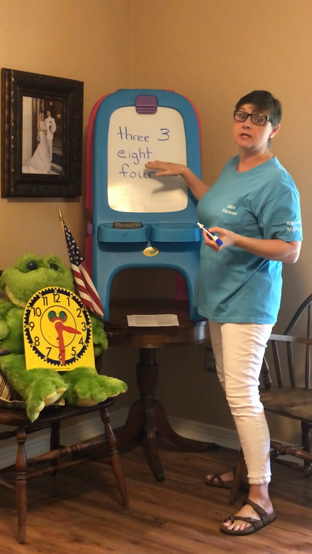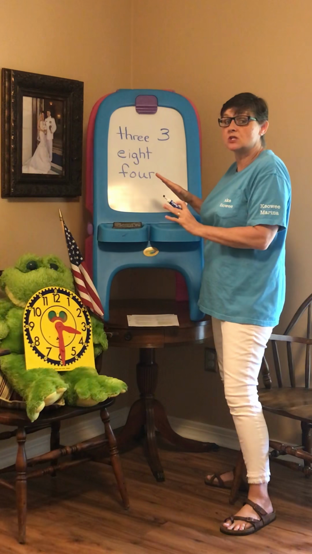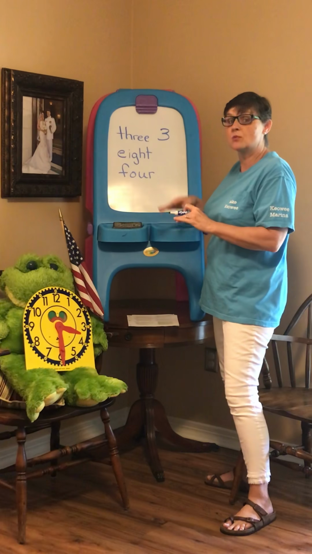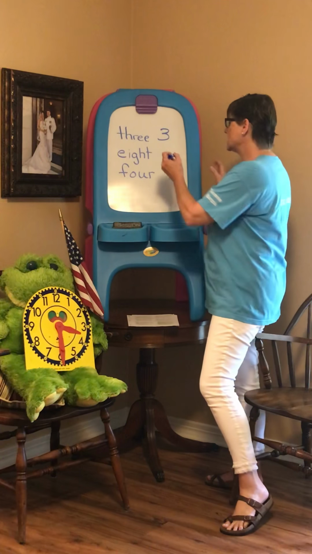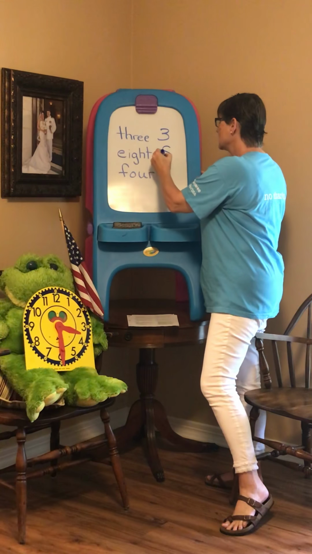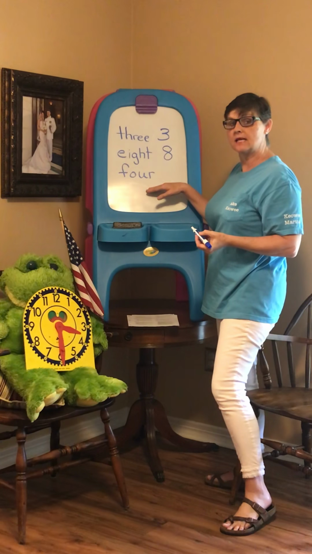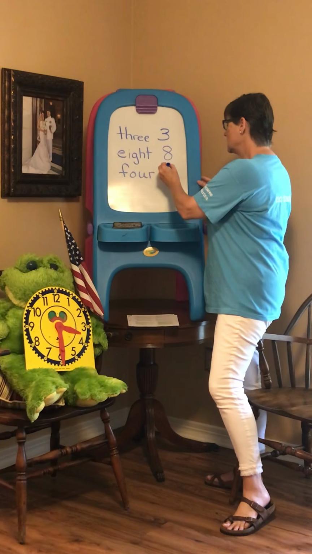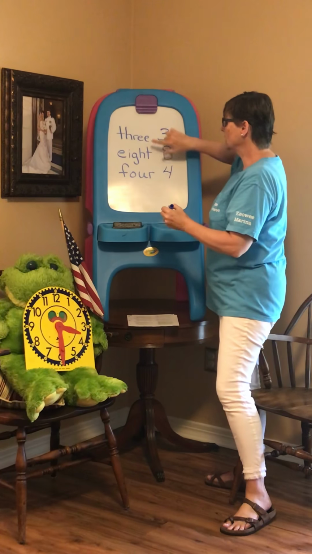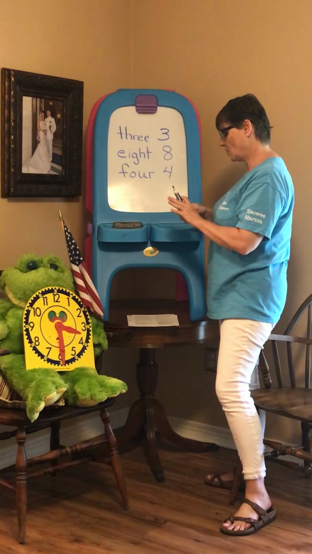This next number word is that crazy number word. Doesn't really make any sense. We just have to know it. It's as crazy as the number that it is. What is that number word? E-I-G-H-T says 8. Good. And our last number word Miss Ellie has up here is 4. 4. Did you know all of those? 3, 8, and 4.